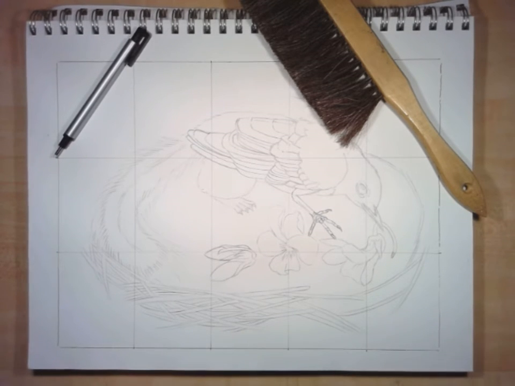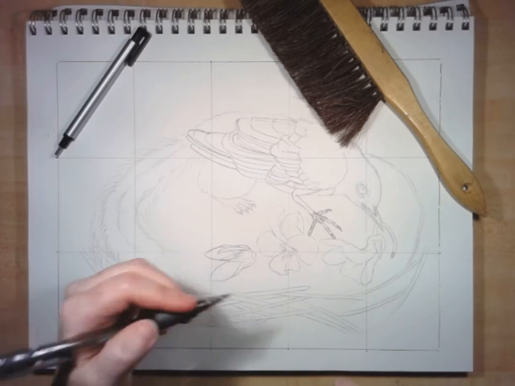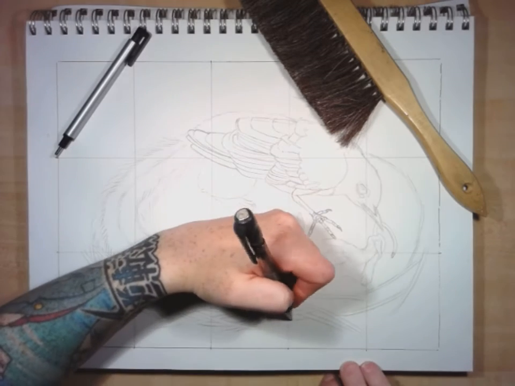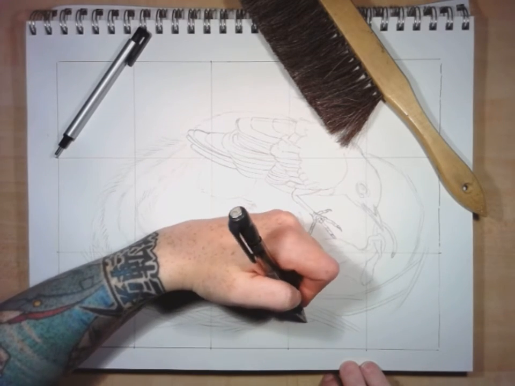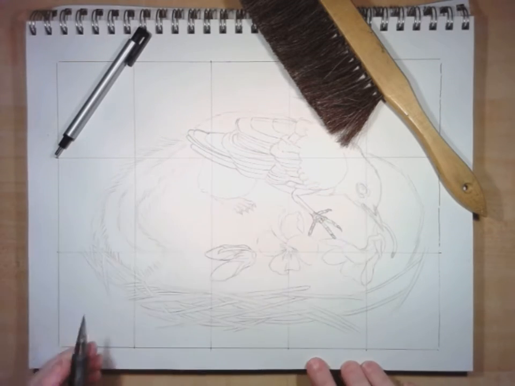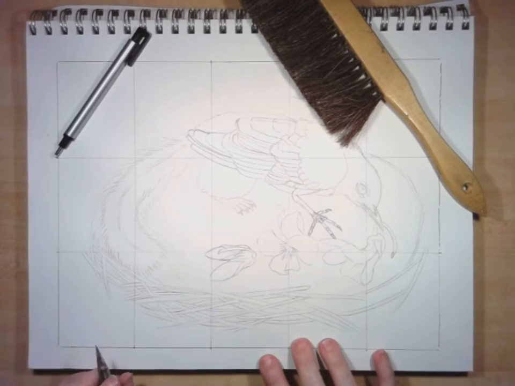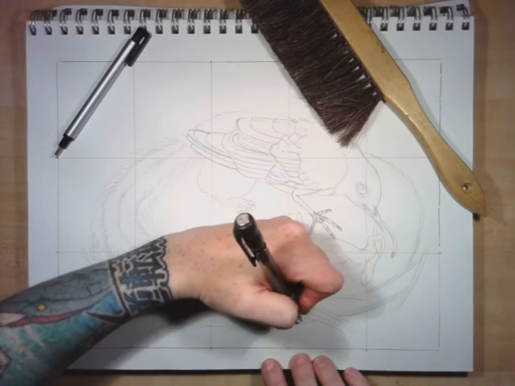Now that I'm doing it, it's just a bunch of lines, but figuring out where to start is so much harder than it should be. But once we've got those basic structure lines, then you just keep adding in.